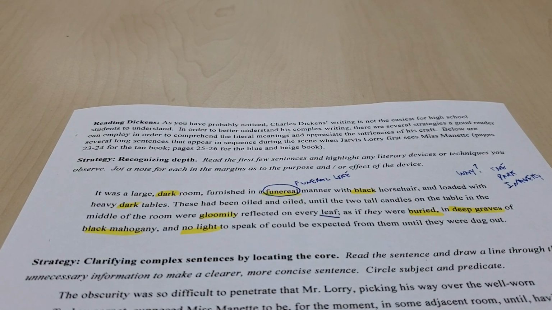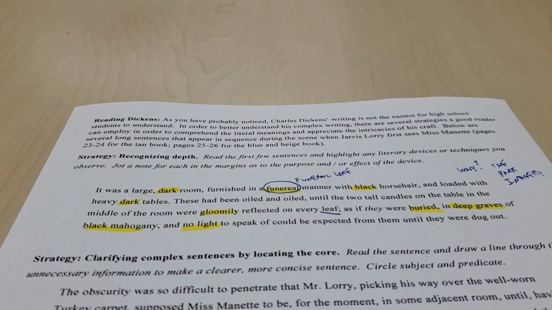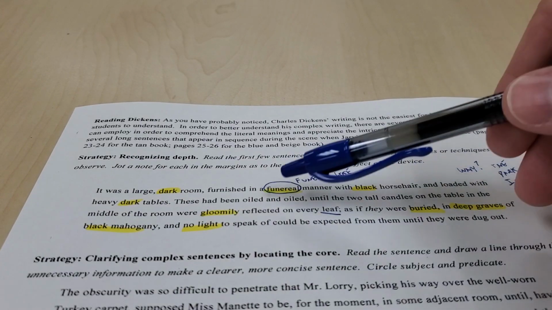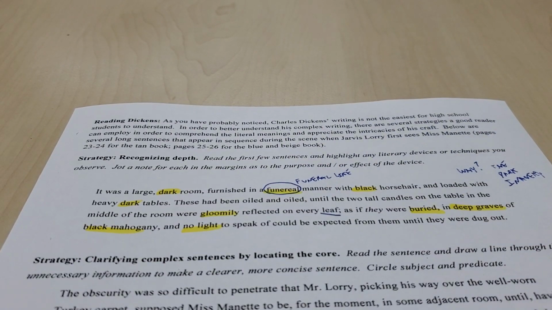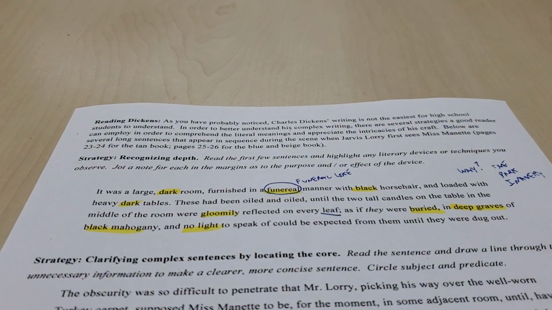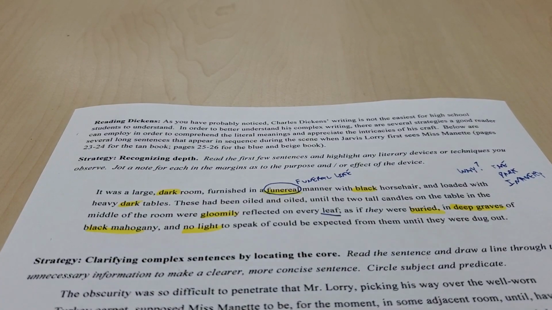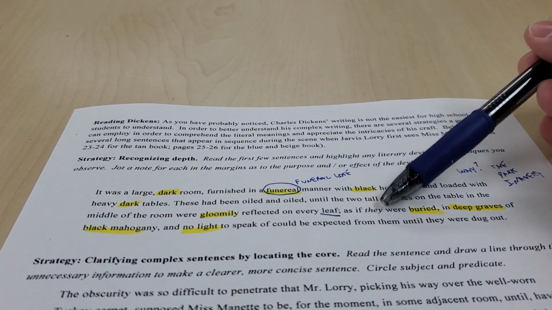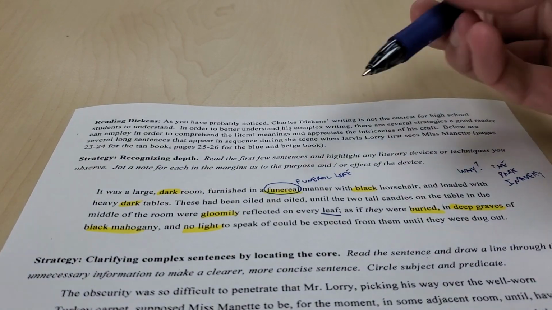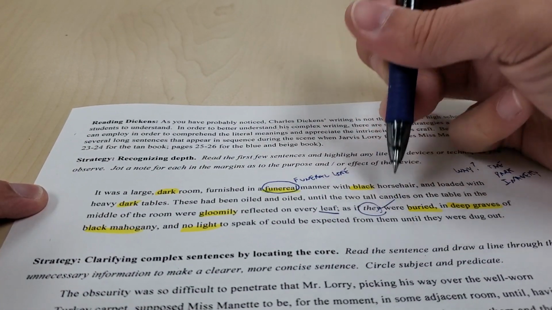Also, if we look at it, he says these had been oiled and oiled. The these here would be the tables. And so Dickens describes the tables as oiled and oiled until 2 tall candles on the table in the middle of the room were gloomily reflected on every leaf. Well, you can imagine looking down a long wooden table at 2 candles, and that the reflection on the table would look like the candles were also underneath, as if they were buried. They is referring back to the candles, okay?